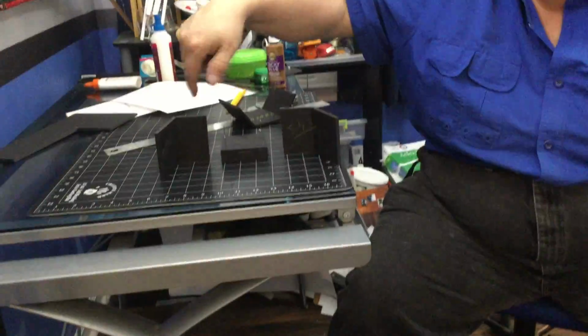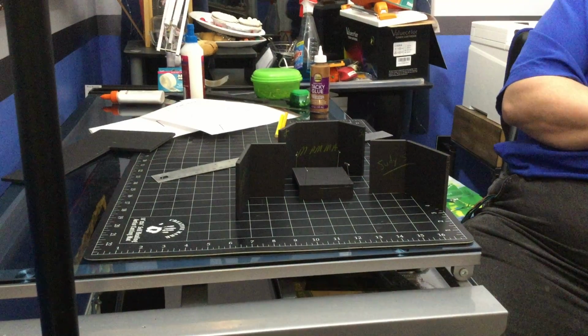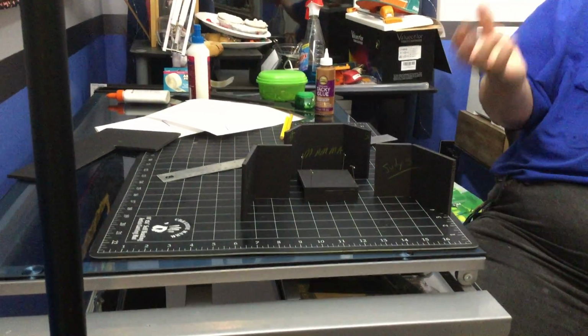Next week, we will start to talk about how we get finish color on here, because this is not a show that's going to have all black walls. We need color and we need furniture. And there's a trick for doing furniture that I'll show you later in the week.